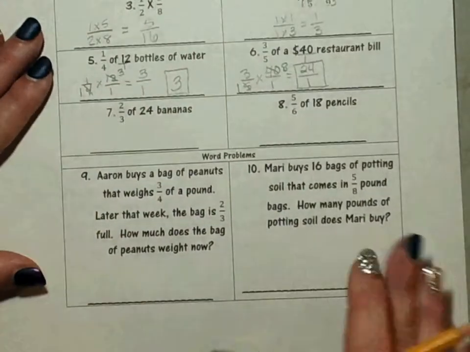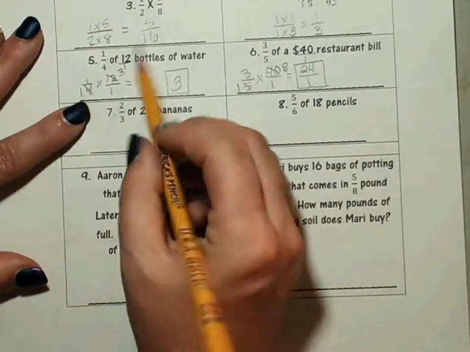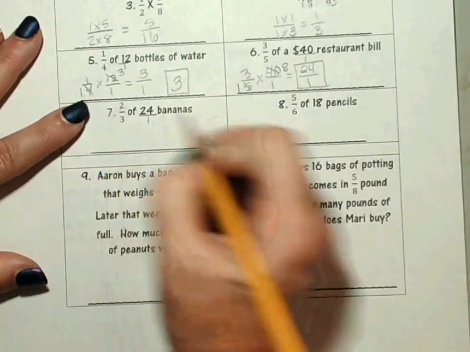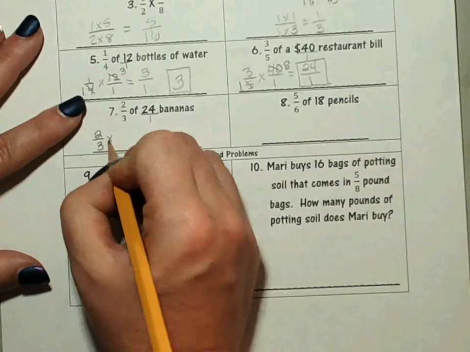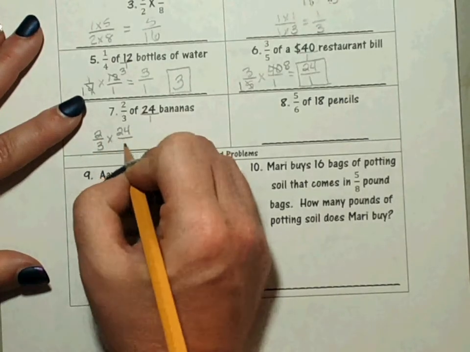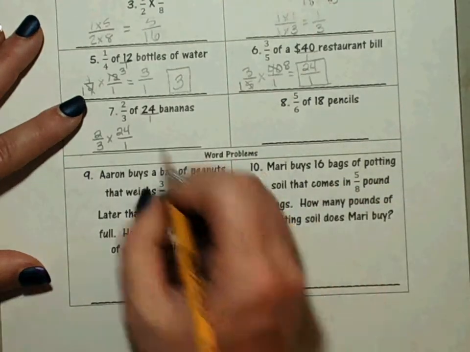All right, we're getting closer, guys. We're almost done. Okay, so on number 7, we're doing the same thing, which is just like 5, 6, 7, and 8 on the back. That's why we're doing so many of these. You've got to know how to do these. This is a skill you absolutely need.